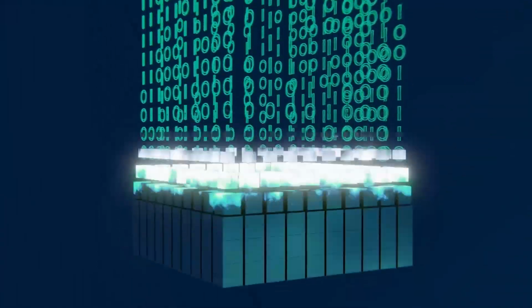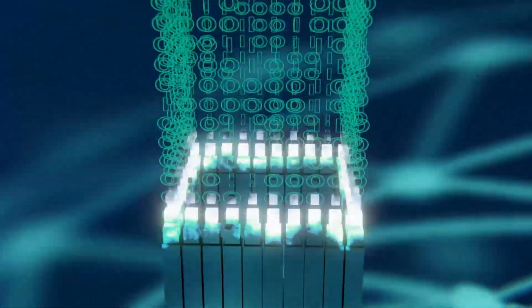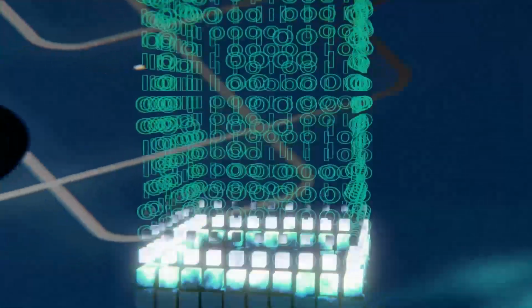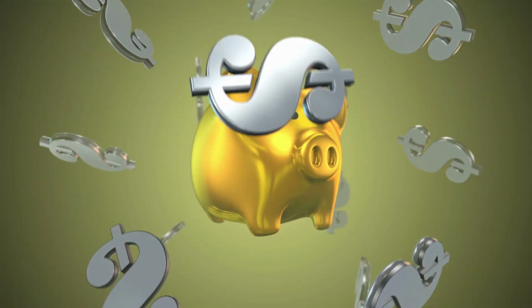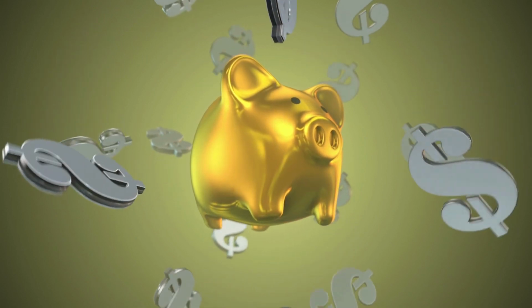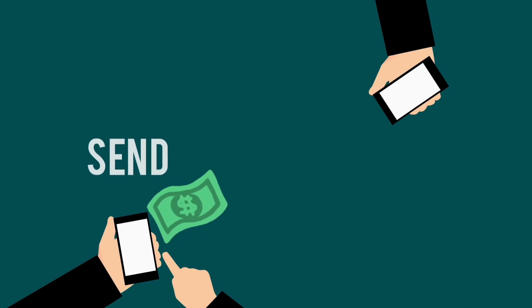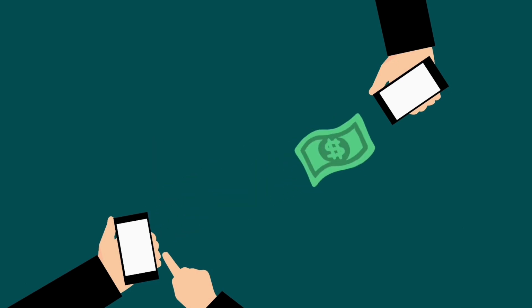So, now that we have a basic understanding of how blockchain works, let's talk about some of the ways it is being used in the real world. One of the most well-known applications of blockchain is in the world of finance, where it is being used to create secure and transparent payment systems. But blockchain has the potential to revolutionize many other industries as well.